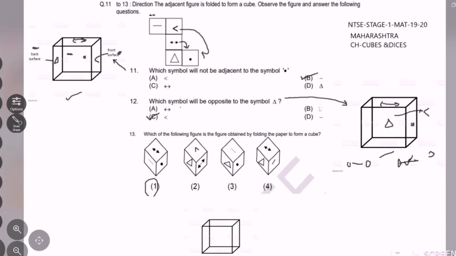Option 1. As you can see, the arrow is given. We look in the diagram here, the arrow is given. The dot, when we put it here, will be adjacent to the arrow. And when we move this dash, it will be adjacent to the arrow too. But the dot and the dash will be opposite, and hence not adjacent. They will not be adjacent to each other.